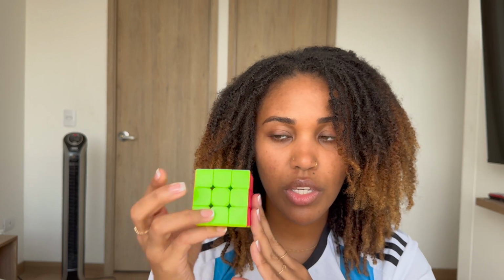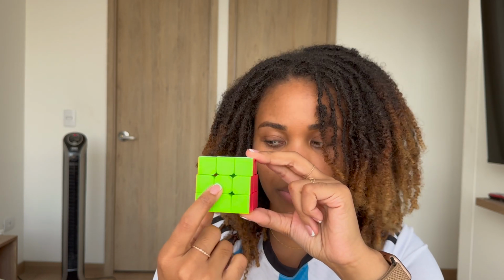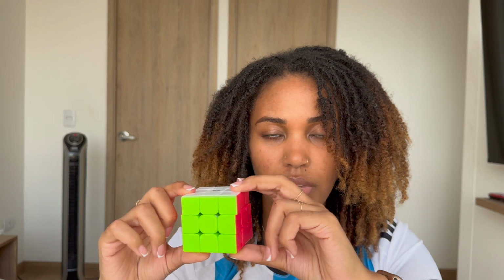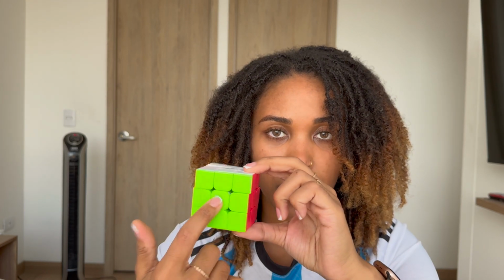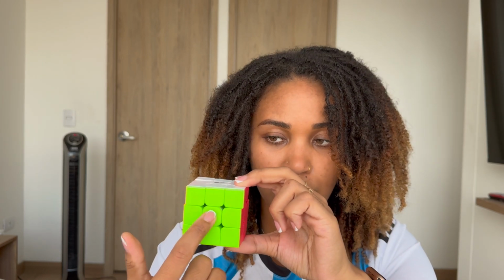Number 2 is that each face of the cube has 3 types of cubes on it. So the center cube never changes position. No matter how much you move the cube, this piece cannot move. This is what anchors the cube. So if you look at a side, you can immediately tell what color that side is supposed to be by looking at the center cube. So this one, yellow, orange, green, and so on and so forth.